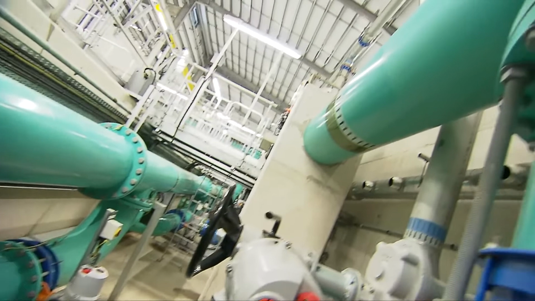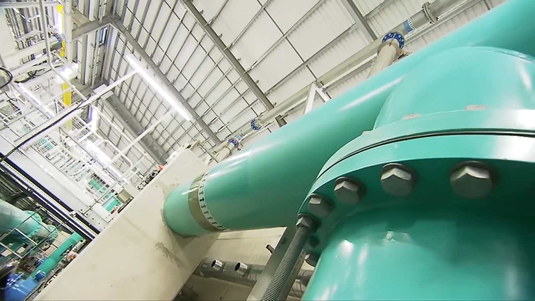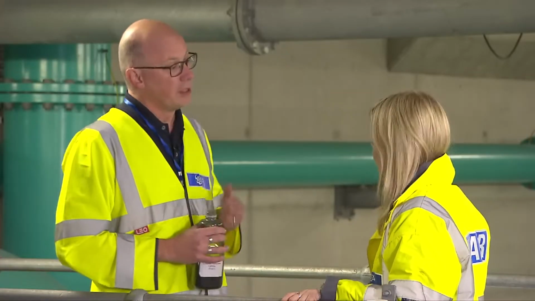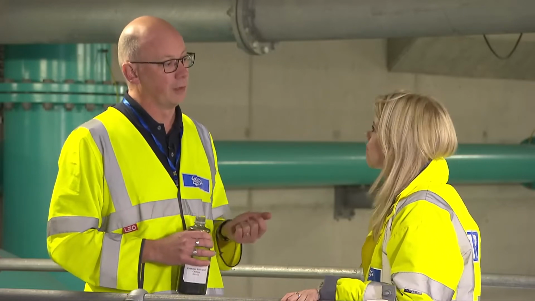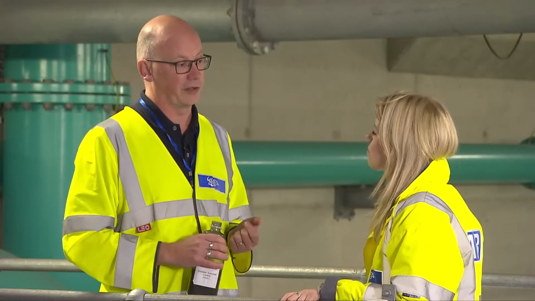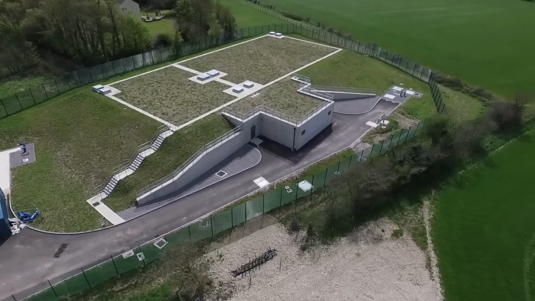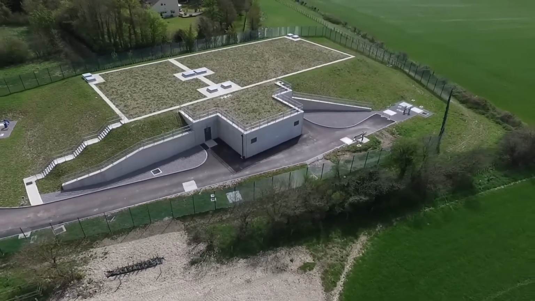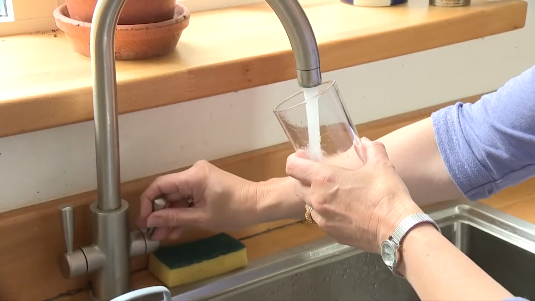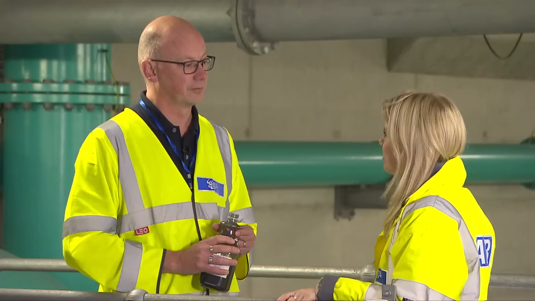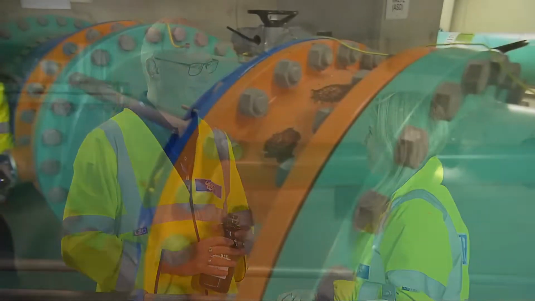So we dose chlorine that goes into the contact tanks, which is the concrete structure behind us. It's there for a certain amount of time to make sure that all the bacteria we don't want in the water is killed off. Then it goes out into the storage reservoirs, the service reservoirs, and then it's pumped out into the customers' taps. Ready to drink.